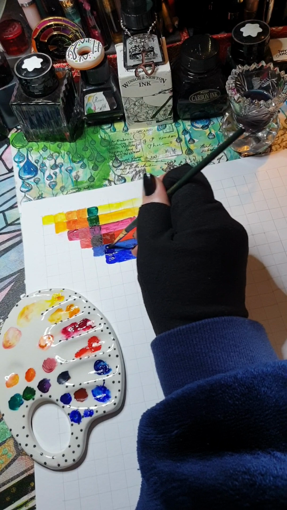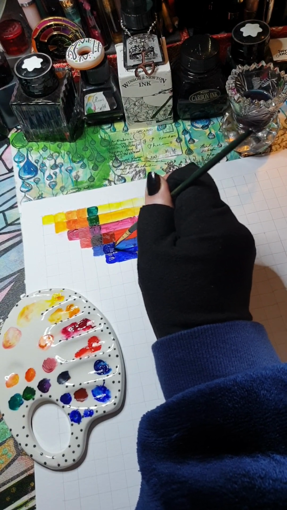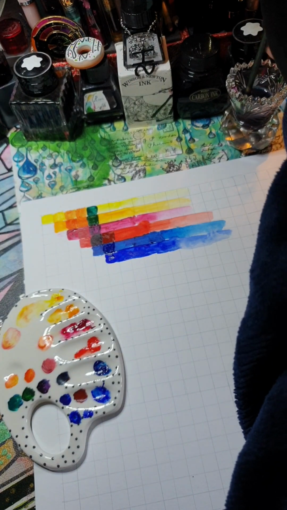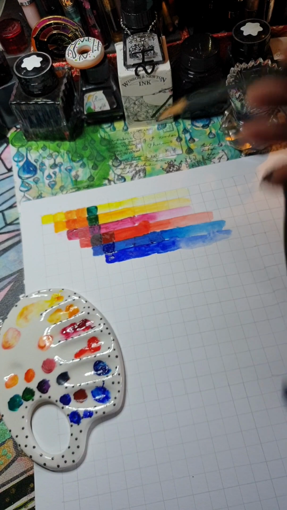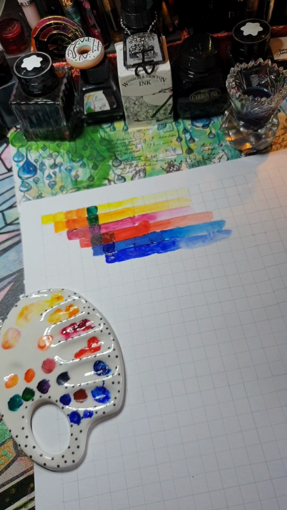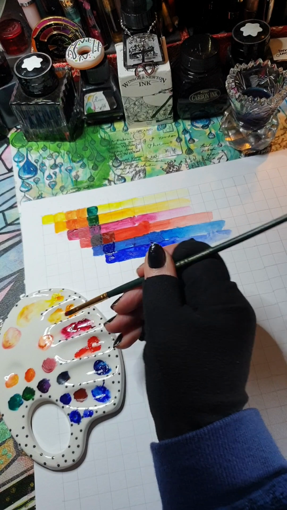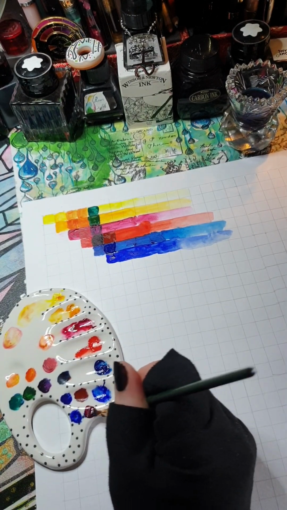That just might be saturation. And then with the pink, I wonder how this purple will turn out. Delightful.